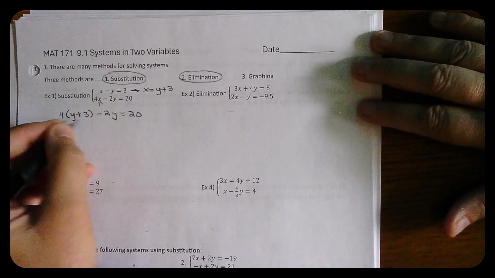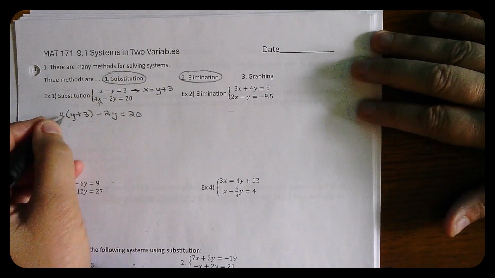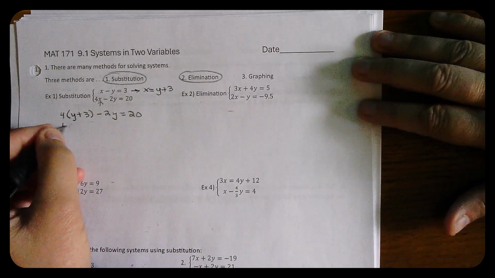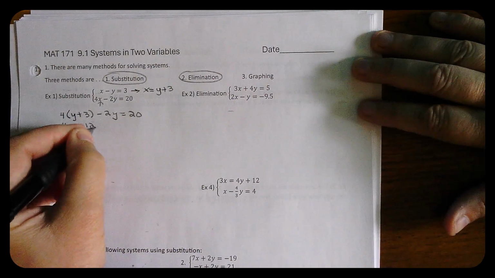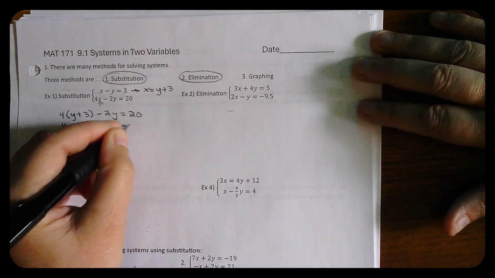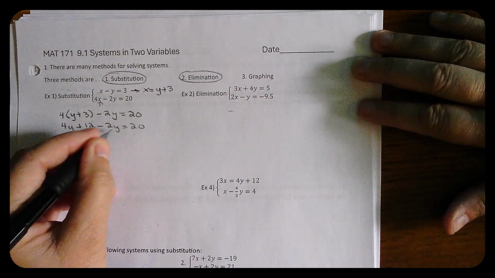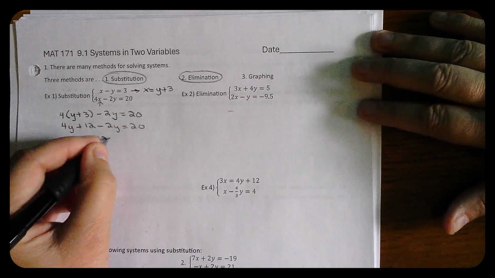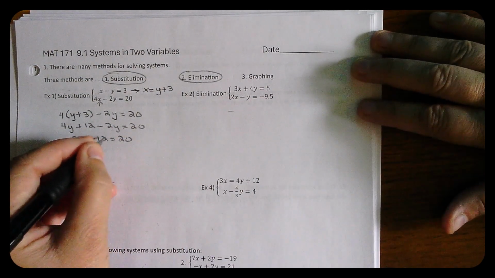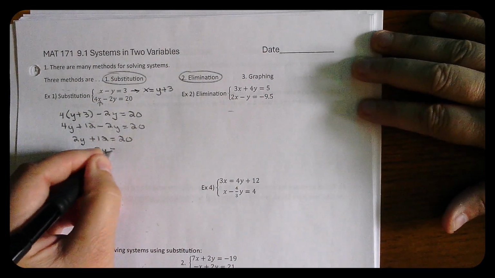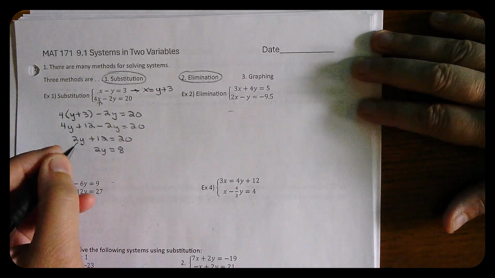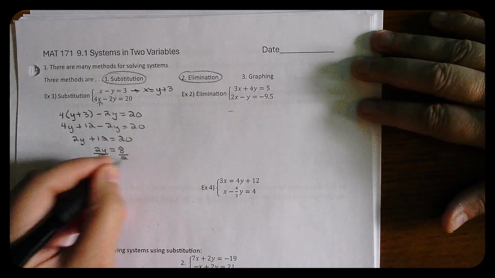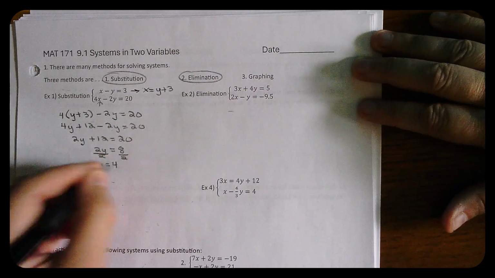And what you have done is now you've created an equation in one variable. So we have to solve for y. So that would be 4y plus 12 minus 2y equals 20. And then you have like terms on the same side, so you combine that. That's 2y plus 12 equals 20. So we're going to subtract 12 from both sides. So that's 2y equals 20 minus 12 is 8. And then we're going to divide both sides by 2, and you get y is 4.